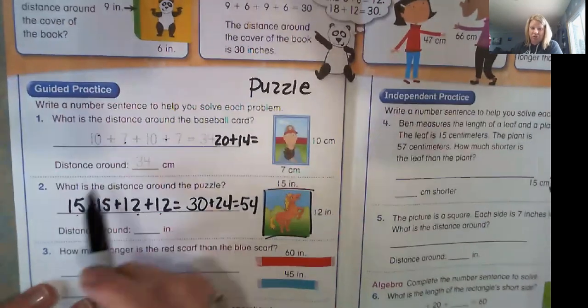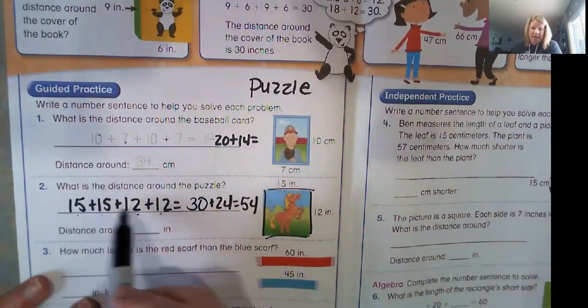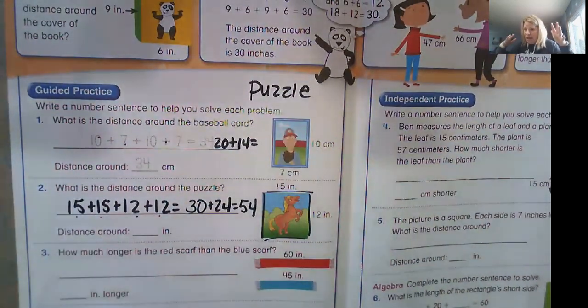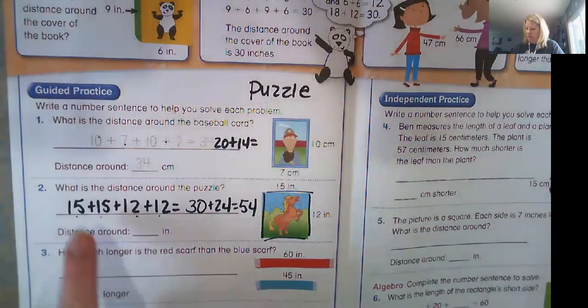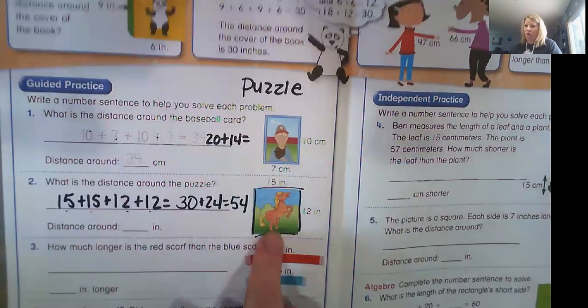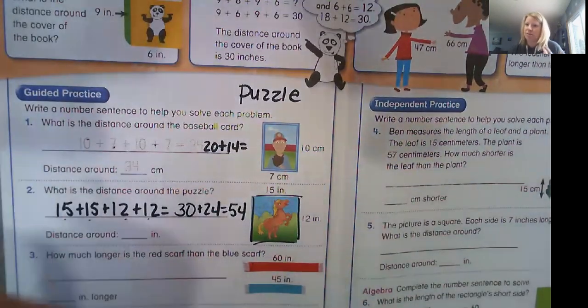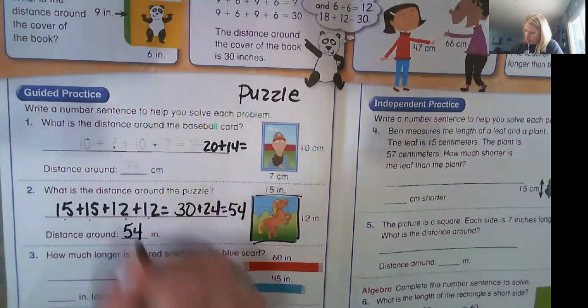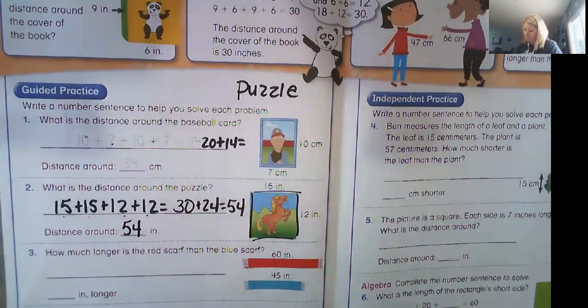But I mean, could you have done 5 and 5 is 10 and 2 is 12 and 2 is 14 and regroup? You sure can. Whatever way you can do it that is easiest for you, please do it. Everyone's going to solve the problem differently. You can write it differently. We could have said 15 and 12 and we got 27. That'd be 27 plus 27 is 54. You're going to get the same answer as long as you add right? So you can do whatever strategy you like the best. So the distance around this horse puzzle is 54 inches.